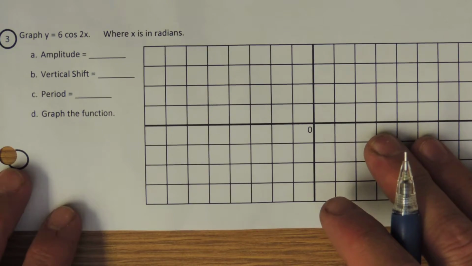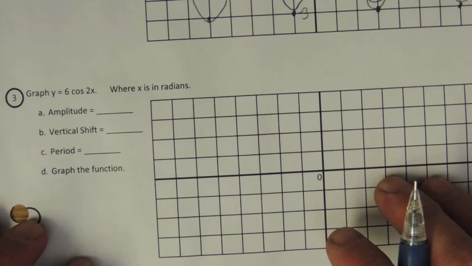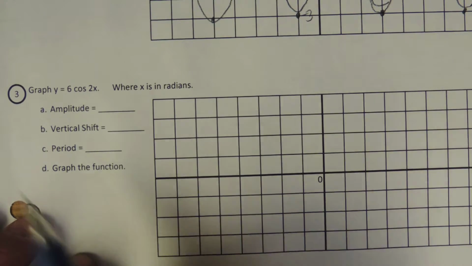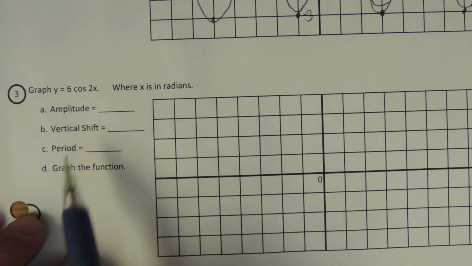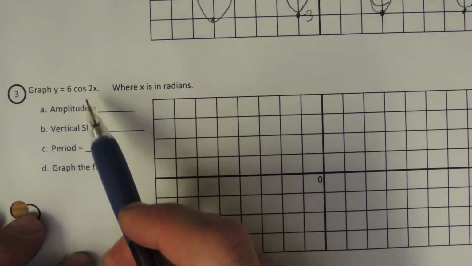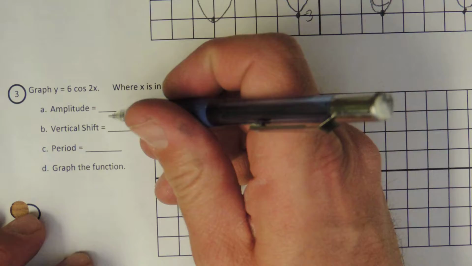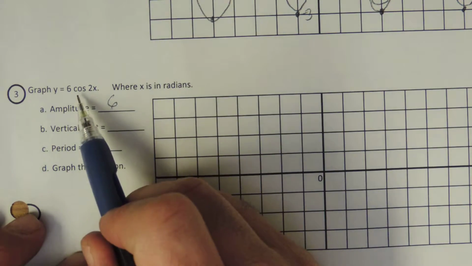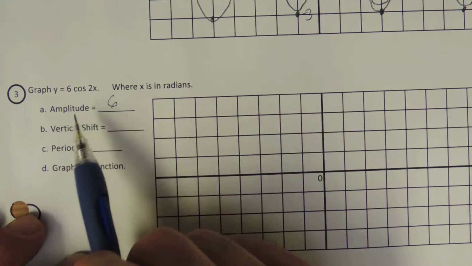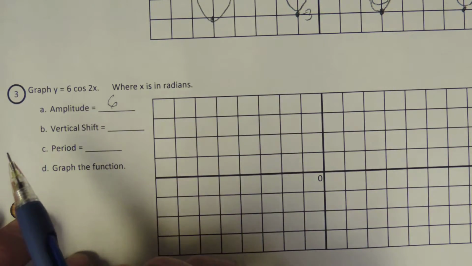So problem 3, once again, I have to find amplitude, vertical shift, and period. Whenever I'm graphing, those are the 3 things I want to know. Same as before, my amplitude is 6. I have the cosine now, which is going to show up a little bit differently on the graph, but we'll see that in a moment.